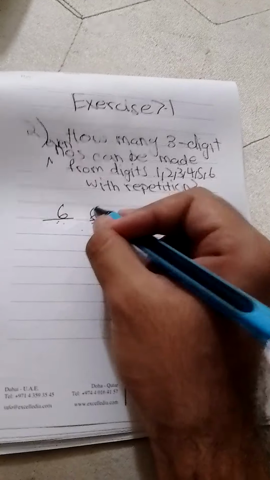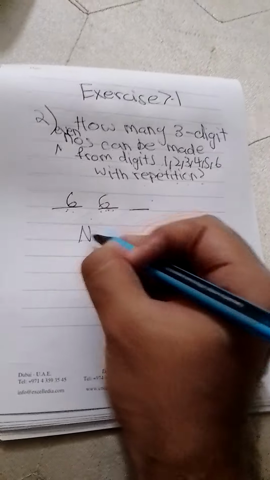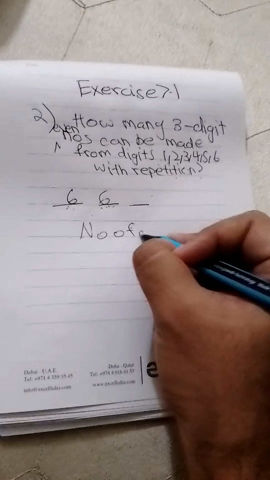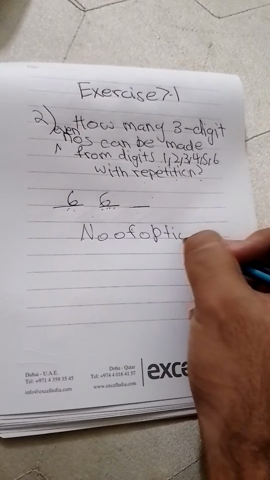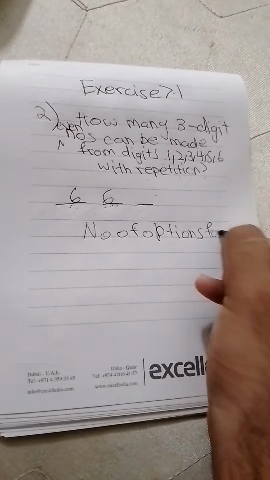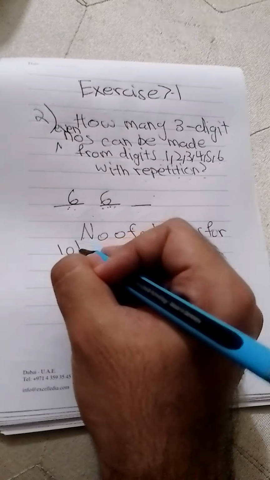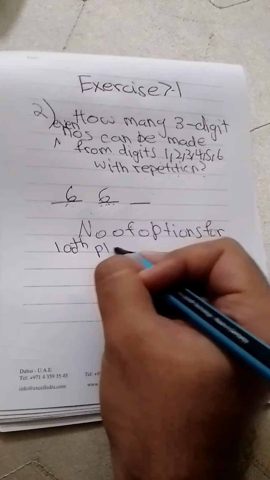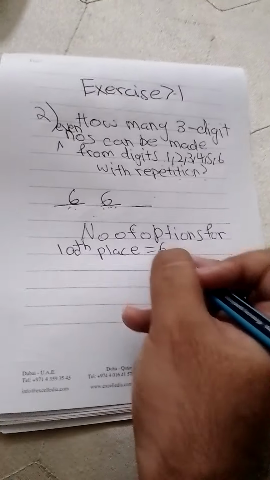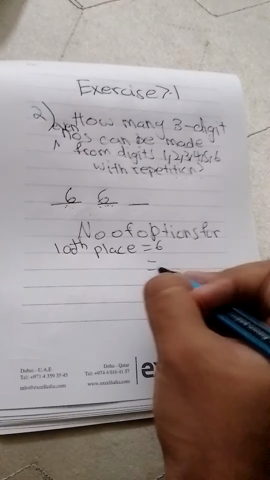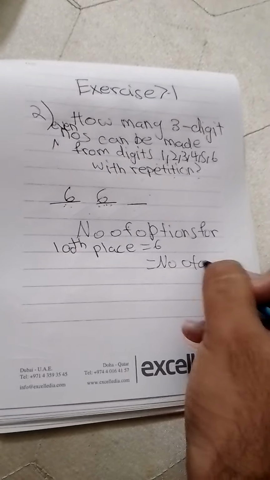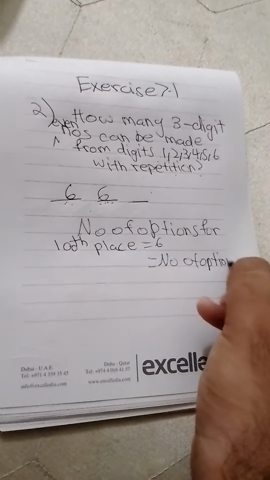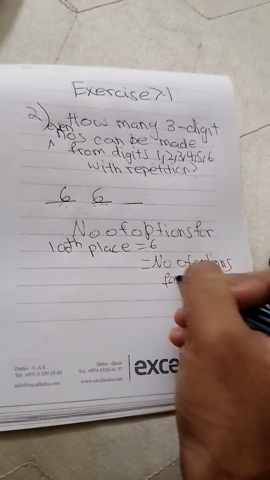And so that means the number of options for the 100th place is equal to 6. That is the same as the number of options for the 10th place.